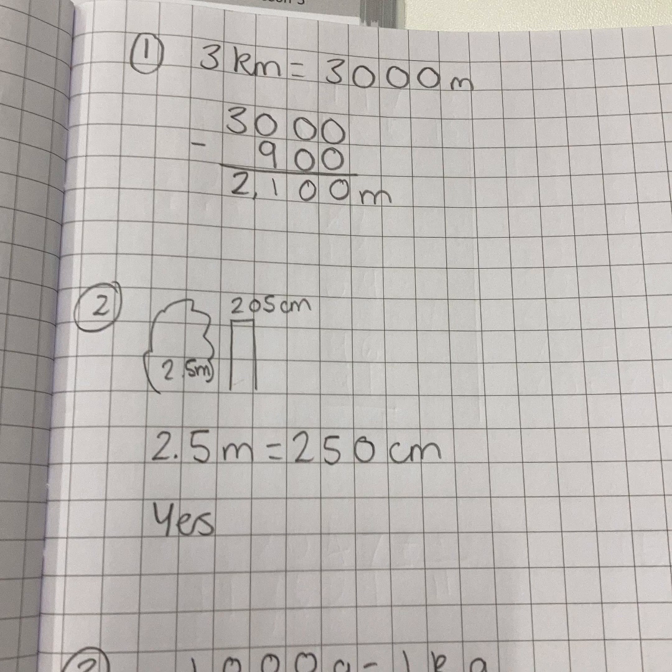So could you see the bush over the top of the fence? Well, yes, because the bush is 250 centimetres and the fence was only 205. So the hedge, the bush, is 45 centimetres higher than the fence.